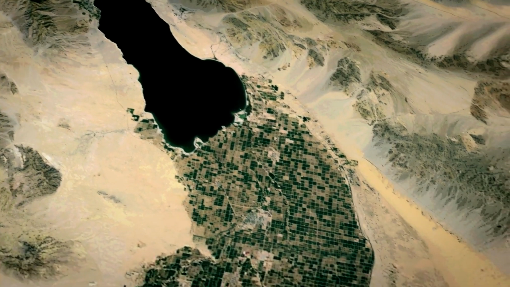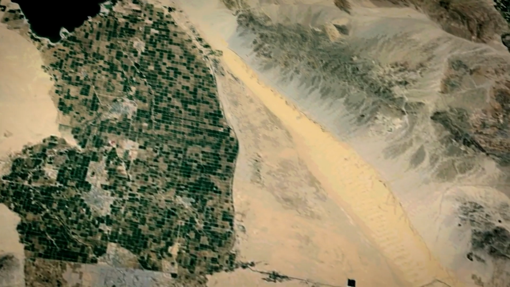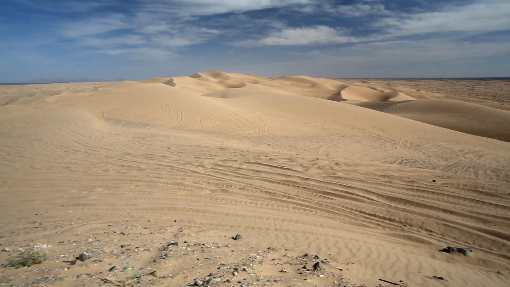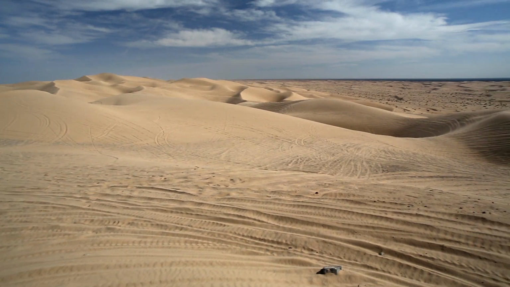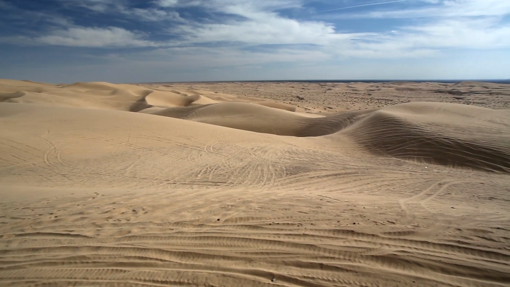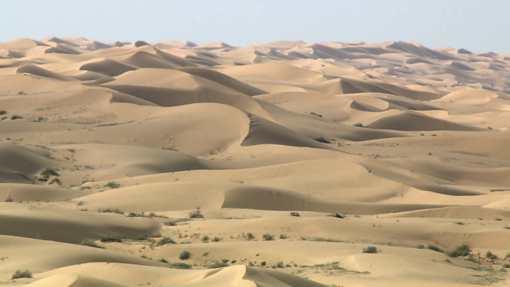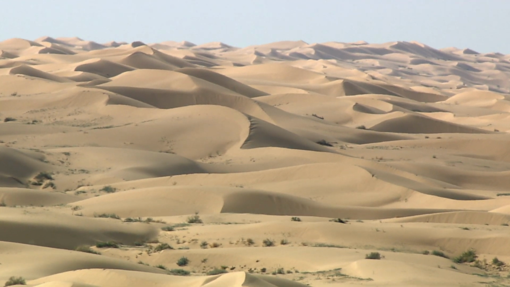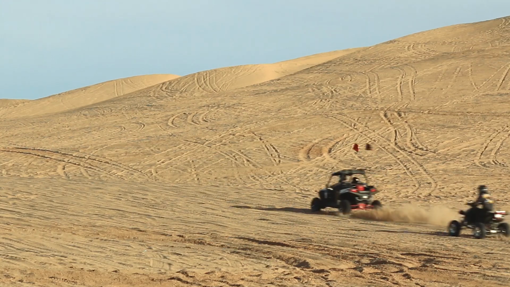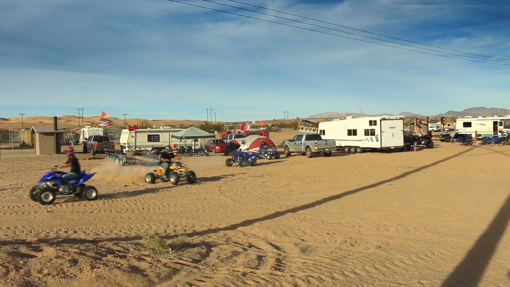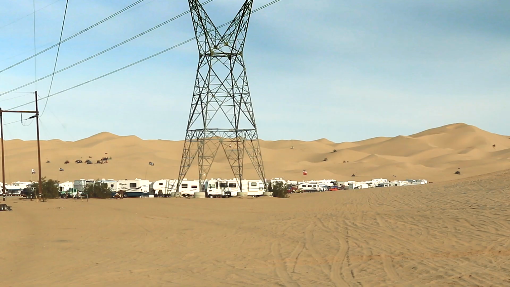Just southeast of the Salton Sea in Southern California's Imperial Valley, a seemingly endless stretch of sand dunes rise from the valley floor. Covering nearly 1,000 square miles, the Algodones sand dunes have become a mecca for off-roading enthusiasts, attracting over 1 million visitors annually.